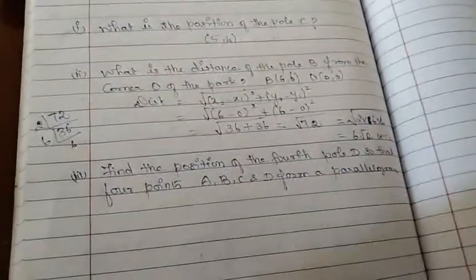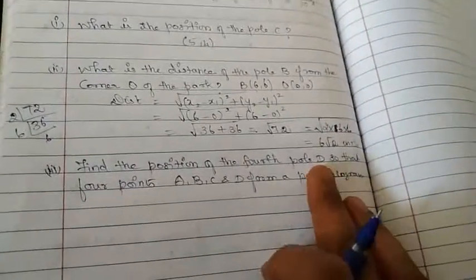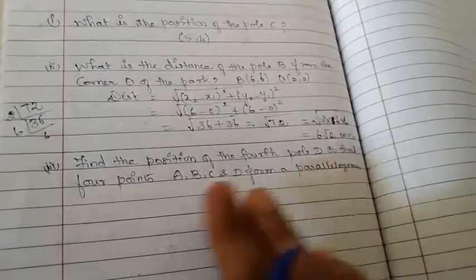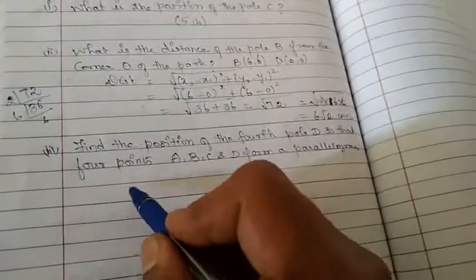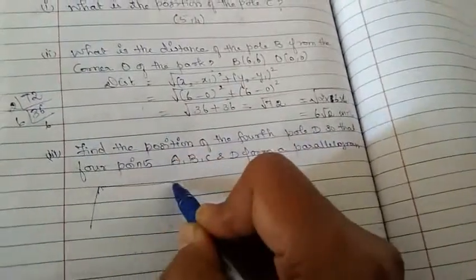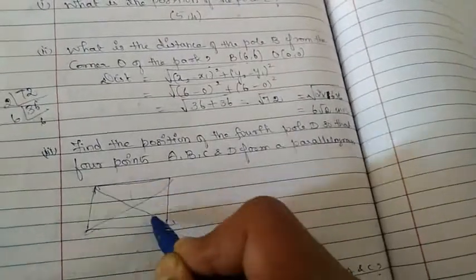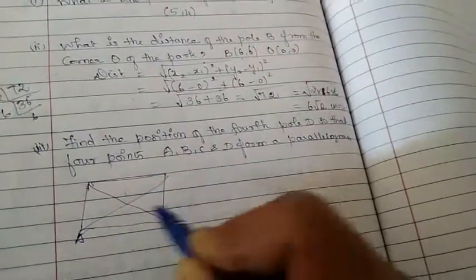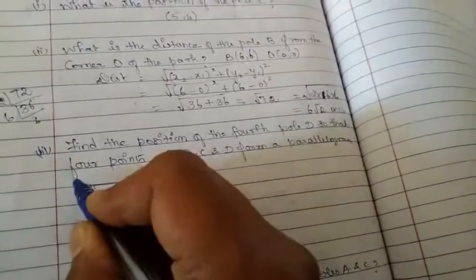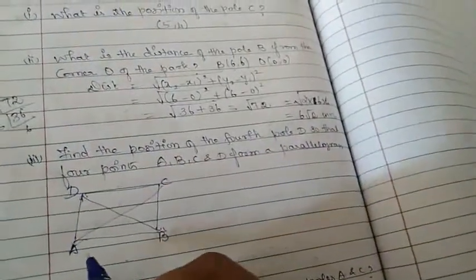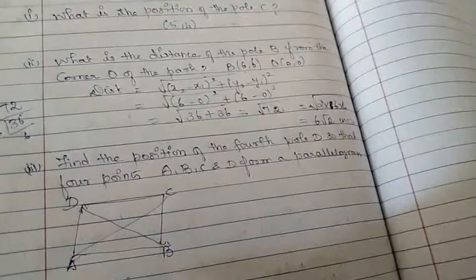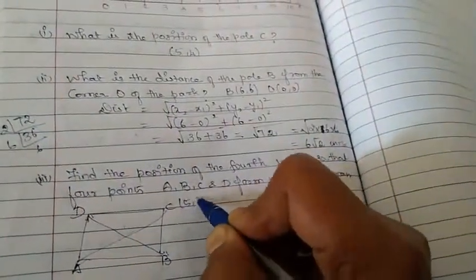Hope you got it. Third question, find the position of the fourth pole D so that the 4 points form a parallelogram. So they have given you 4 points that form a parallelogram. So this is the parallelogram A, B, C, D. So we have to identify the positions of A, B, C. C we have already identified, which is (5, 4).